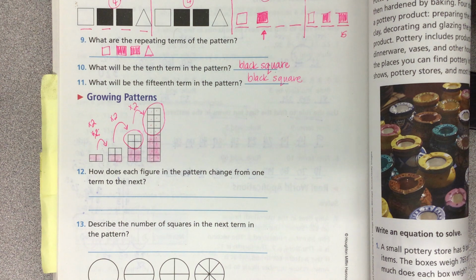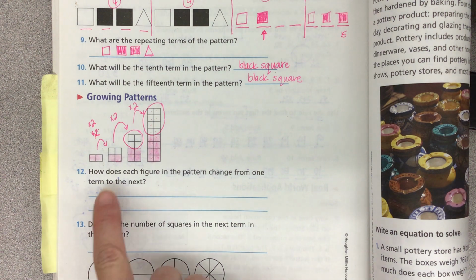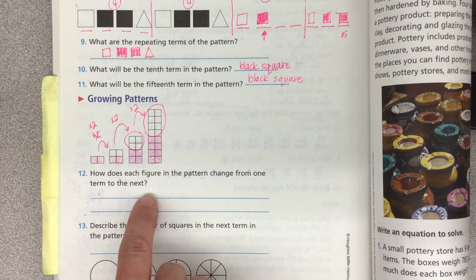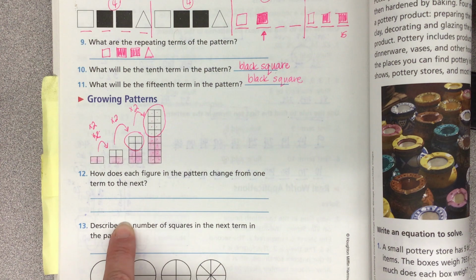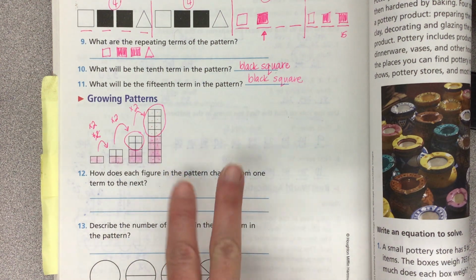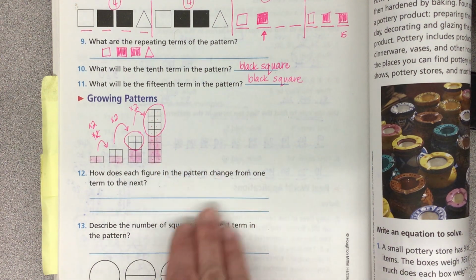Okay, I'm going to give you a moment to answer this question to your partner out loud. How does each figure in the pattern change from one term to the next? I want you to tell your partner. I want you to hear what your partner says, and then I want you to write down your answer. Get it? 3 things. Say it, hear it, write it. Go.